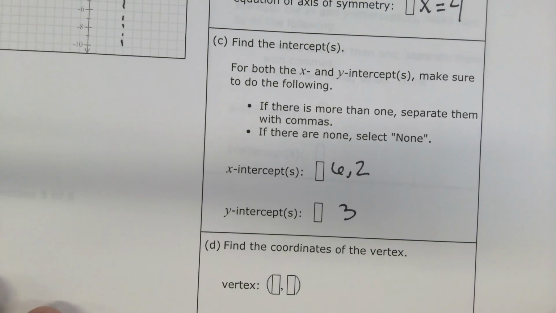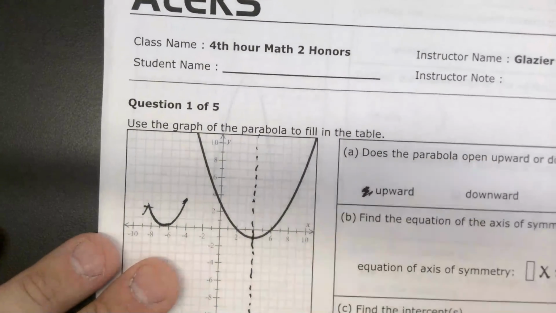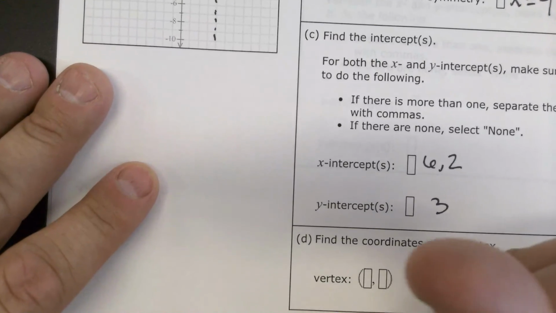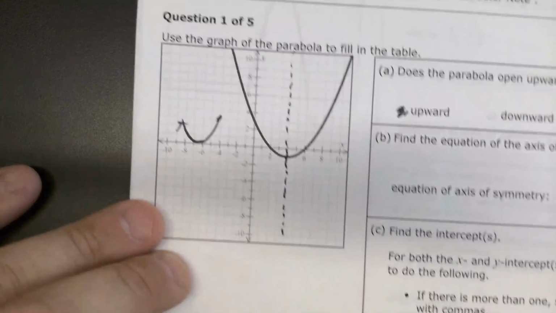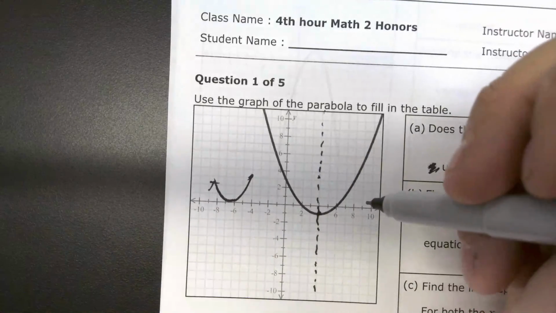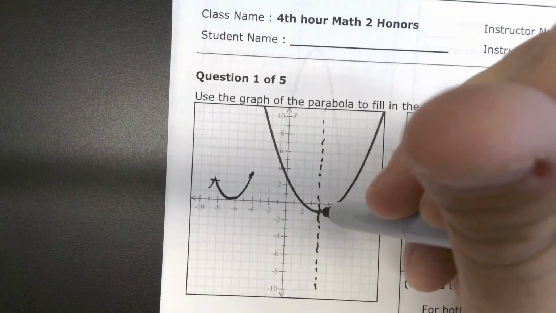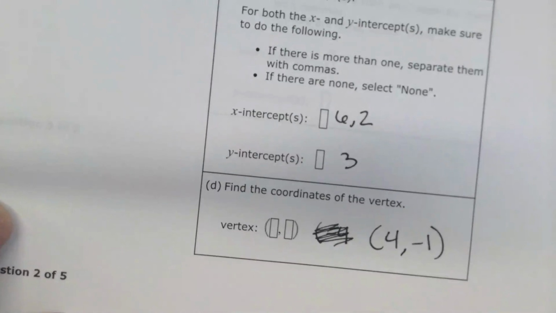And then the last thing, it says find the coordinates of the vertex. How do I find the vertex? Look at the graph. We know the x-coordinate of the vertex is 4. And then it's going to be the point at which it shifts direction. So it shifts direction at 4 and -1. So your vertex would look like this. So let's look at it full length here. Now you kind of know what it looks like, and I'm just going to walk you through it.